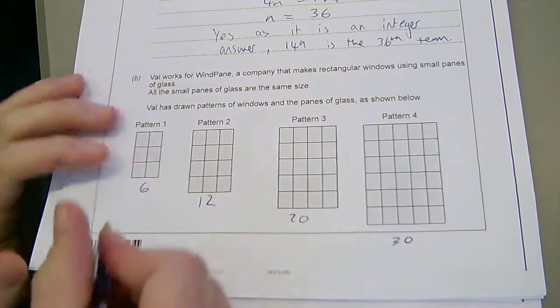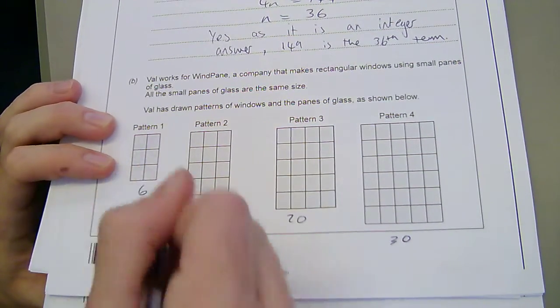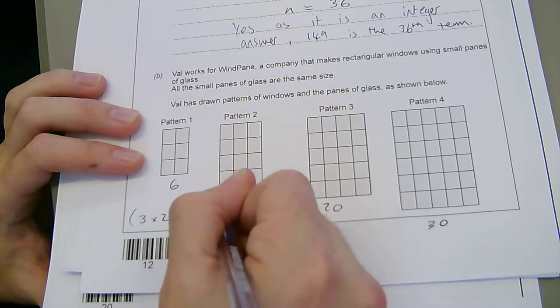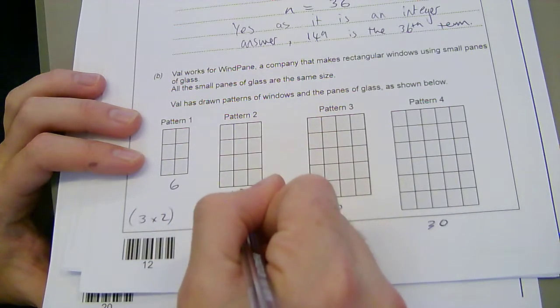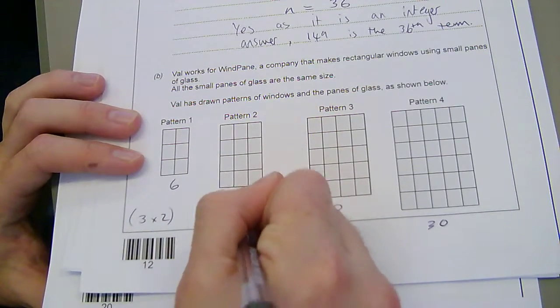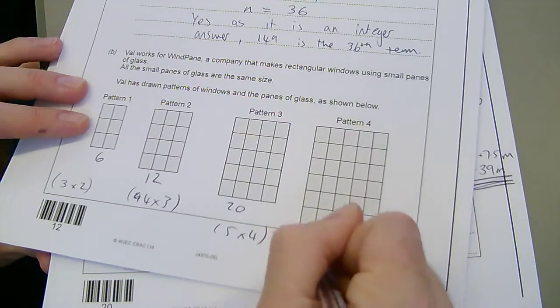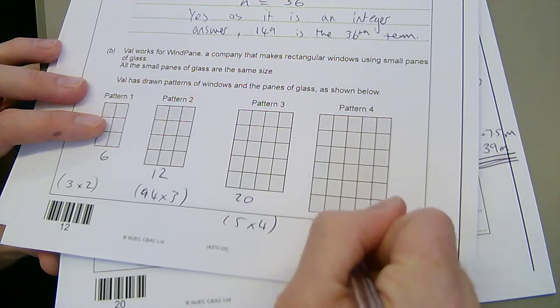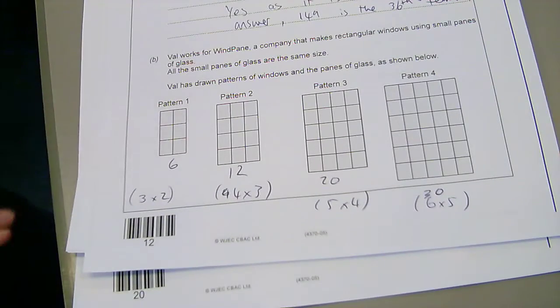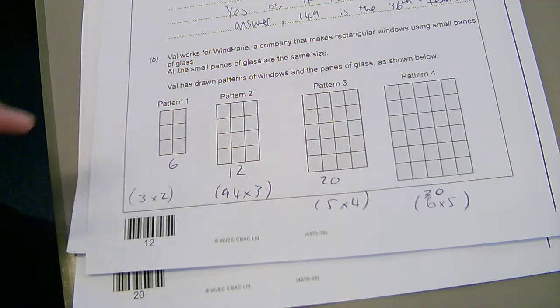Okay. What I could have done actually, I could have written out what I was saying then. 3 by 2. And then this was 4 by 3. Then this one is 5 by 4. And this one is 6 by 5. Now, in some respects, if you can spot it, I've already worked out the nth term in my own head.